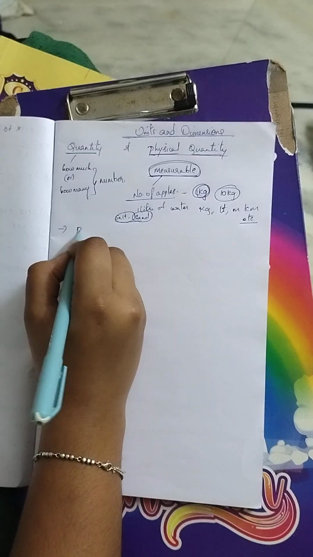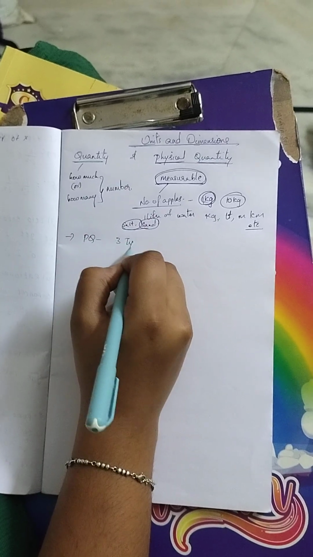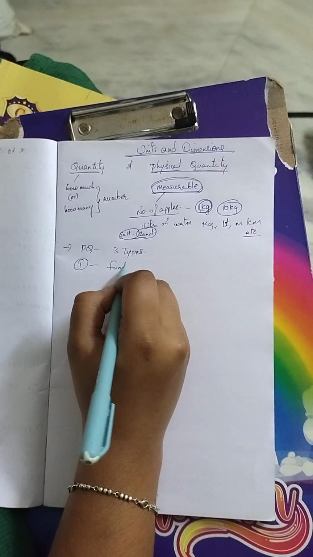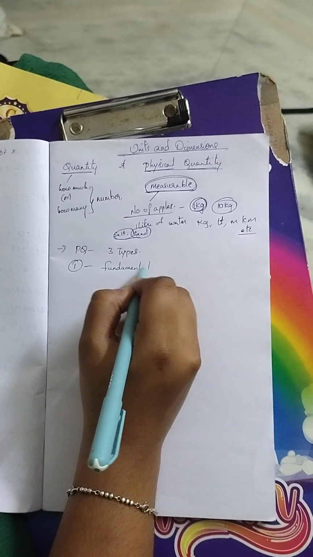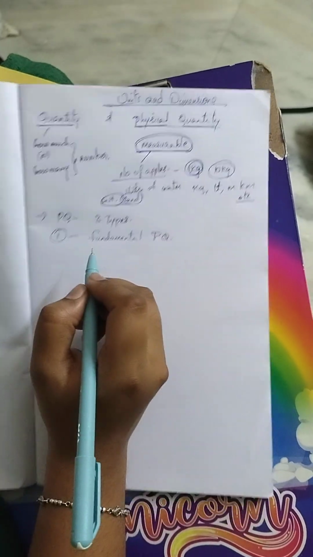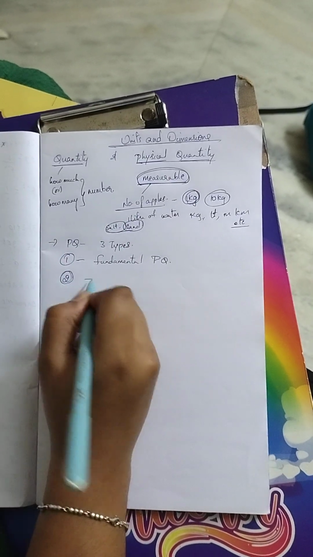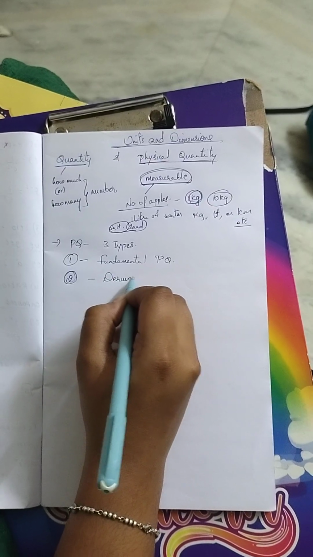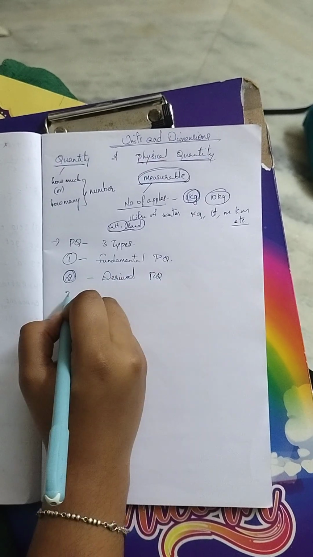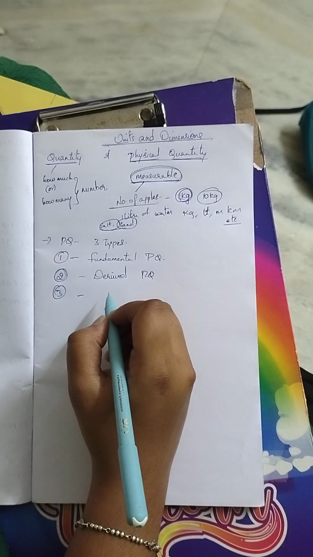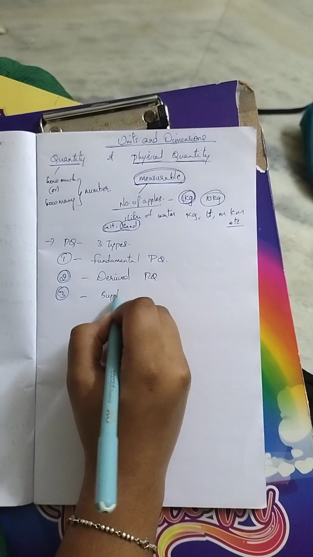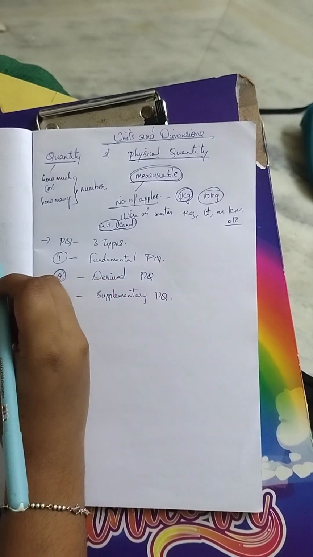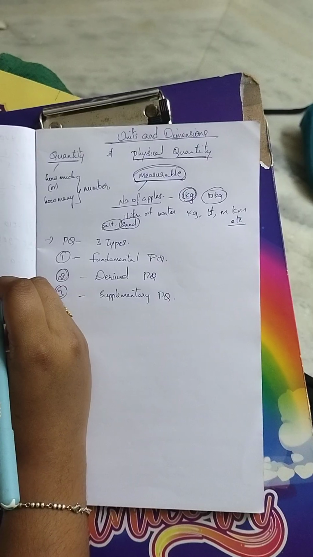And these physical quantities are categorized into 3 types. The first one is fundamental physical quantity. Second one is derived physical quantity. Third one will be supplementary physical quantity. So these are the 3 types into which physical quantities can be categorized.